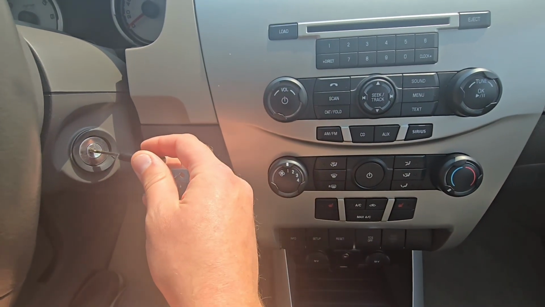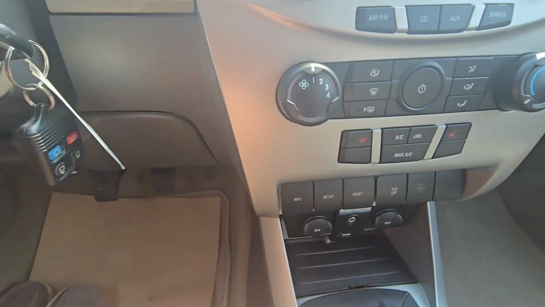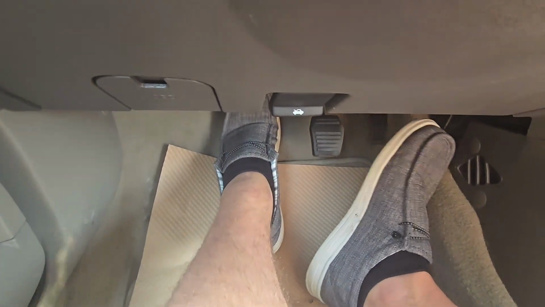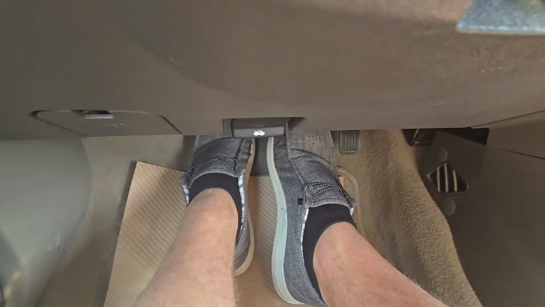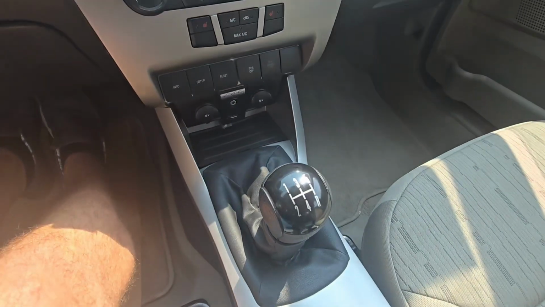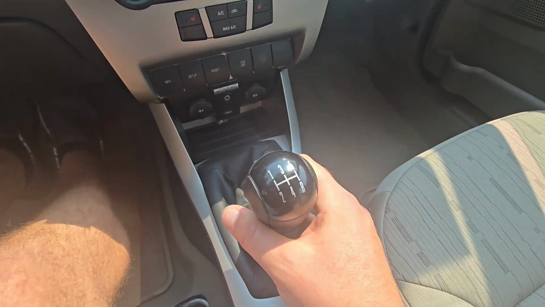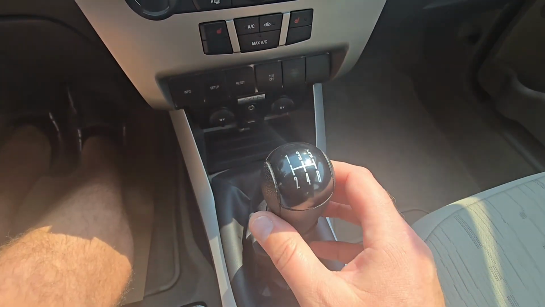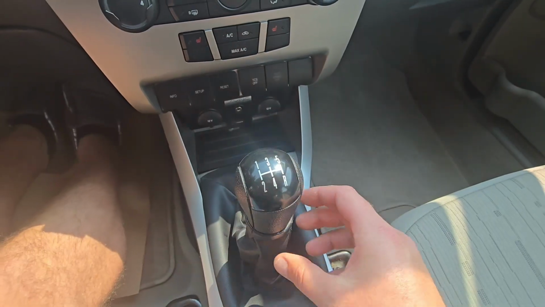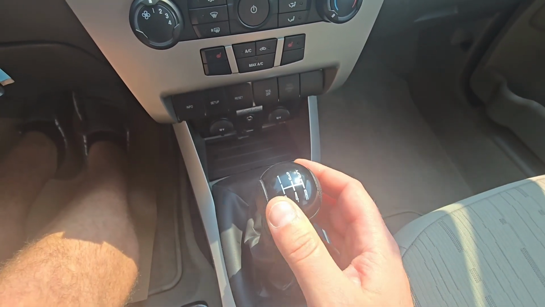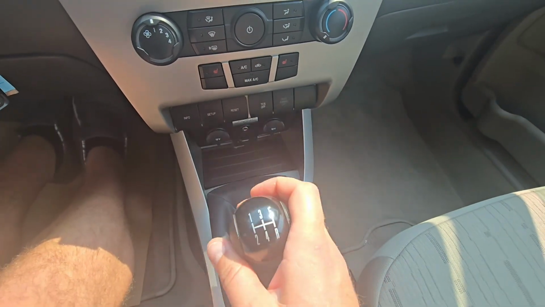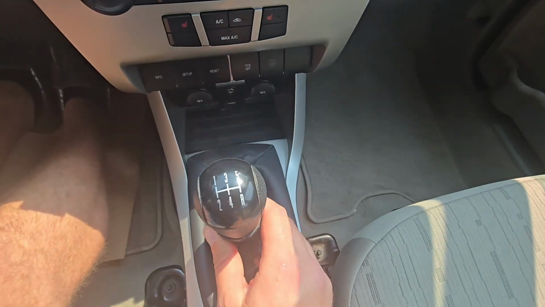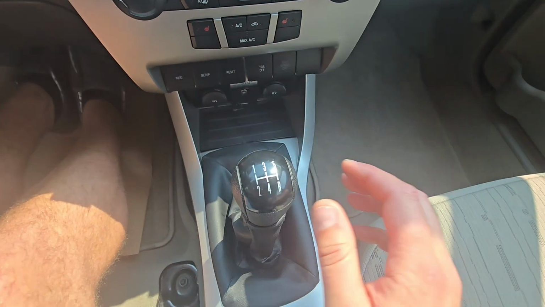You will have to put the key into the ignition. Then you will have to step on your far left pedal, which is the clutch, and the brake pedal, which is the pedal in the middle. Now you're gonna switch to the gear selector and you wanna make sure it is in neutral position. Neutral position is right in the middle when your shifter is loose, so it's not in any gear like first, second, third, fourth, fifth or reverse. It needs to be right in the middle and you are able to wiggle it like that.